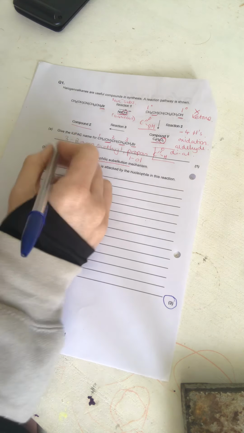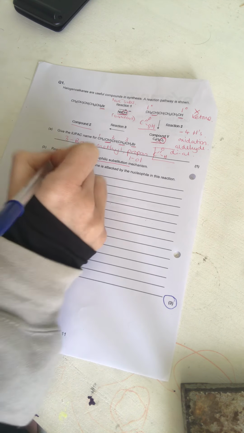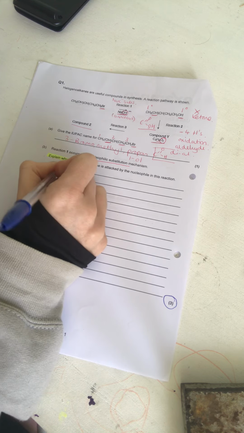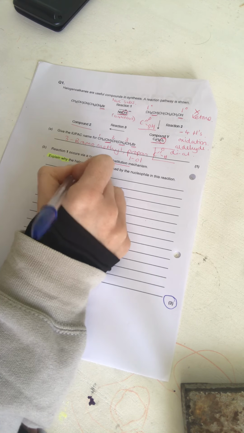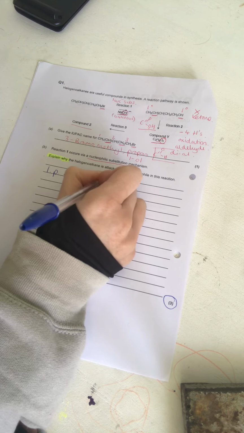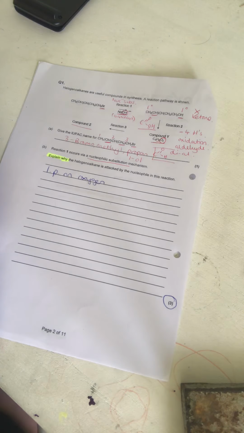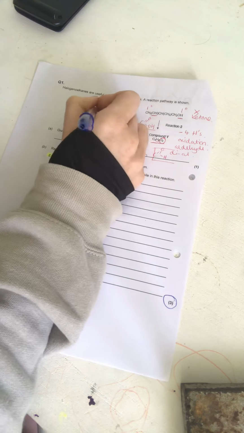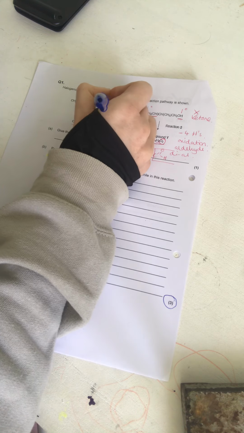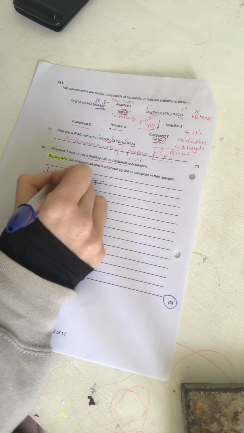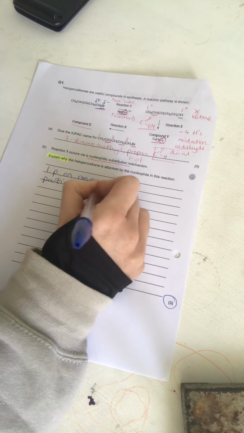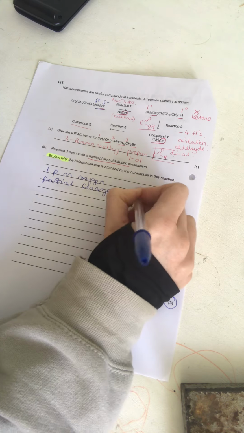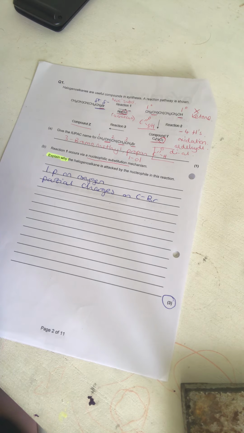So I'm going to jot down a couple of ideas: the lone pair on the oxygen, and something about the partial charges on the C-Br bond, and that's 2 marks.